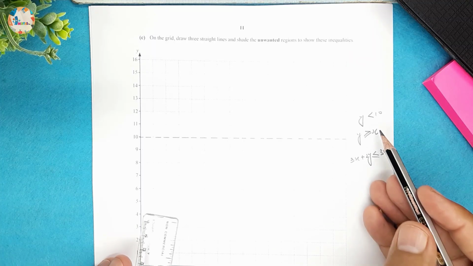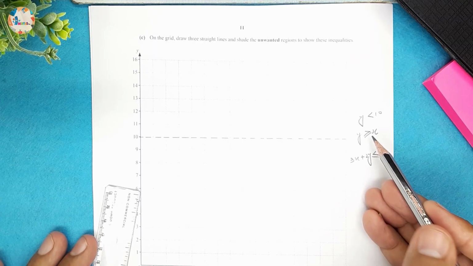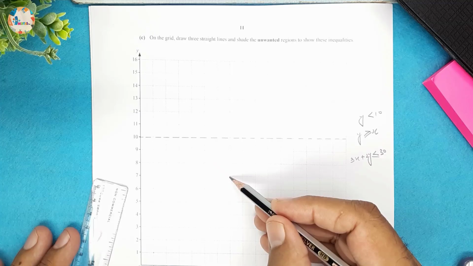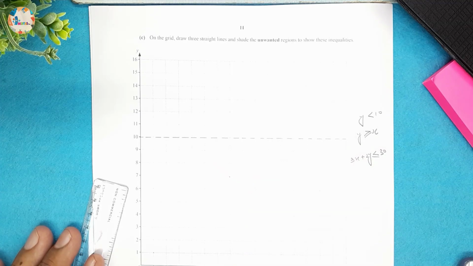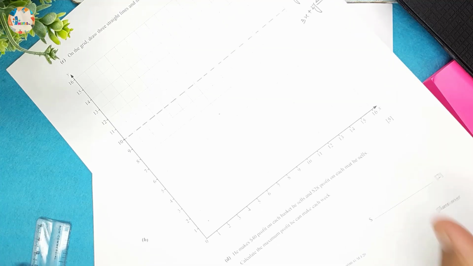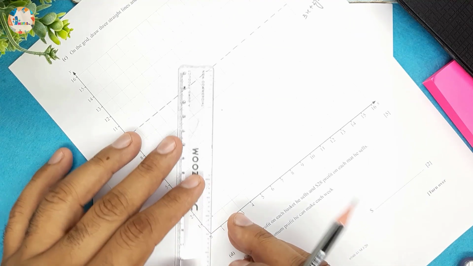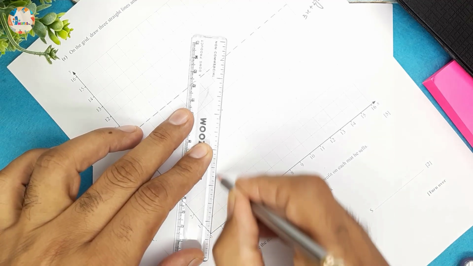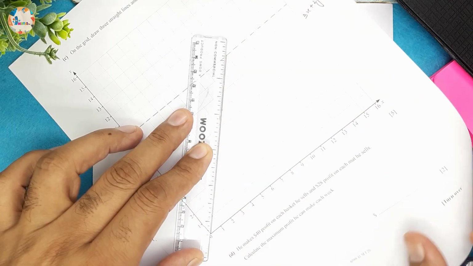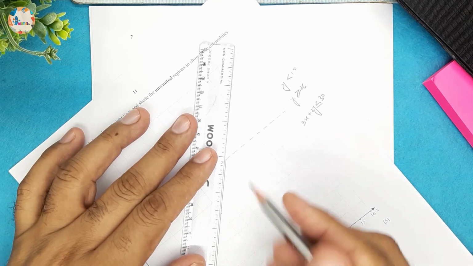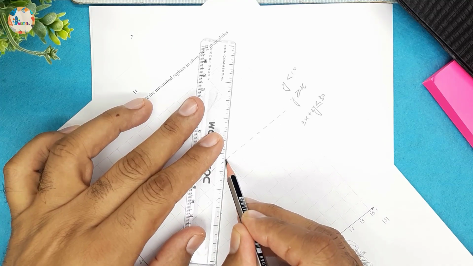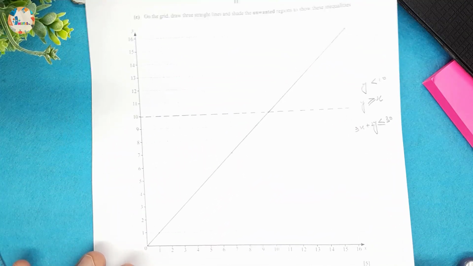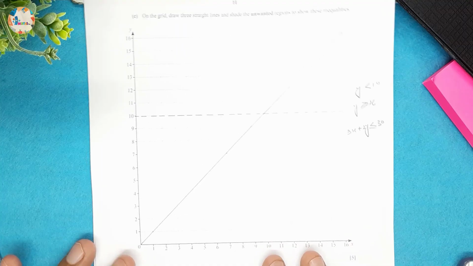And next is y is greater than or equal to x. So y is equal to x will be 1 1, 2 2, 3 3, like for example this will be 7 7, and we can even turn the page so that you can see properly and we can draw properly also. So this will be the line, and we can draw this line and extend it further up to the graph provided, and this is basically the line up to this one. And now this is a solid line. Why? Because the equal to is also involved in this.